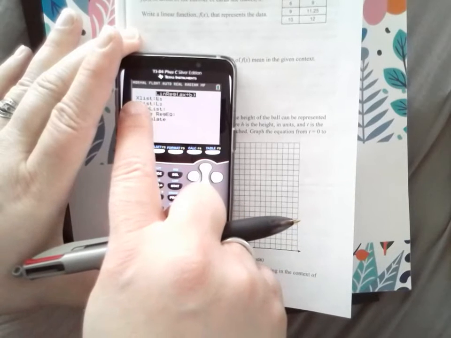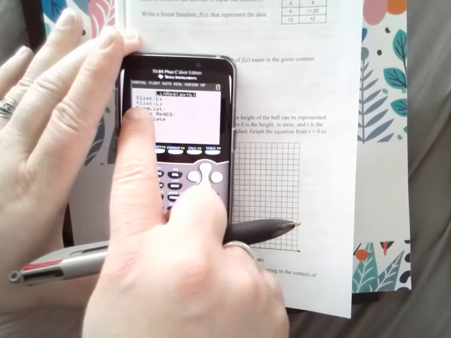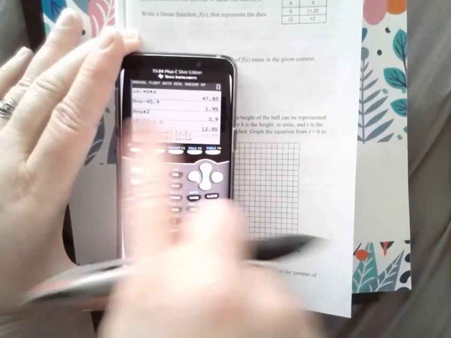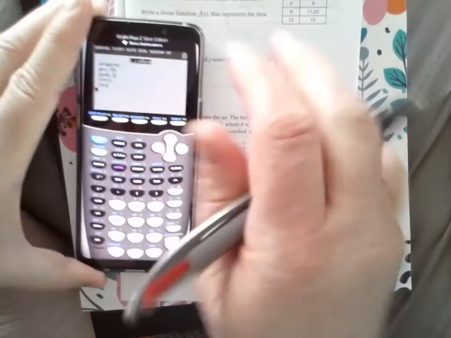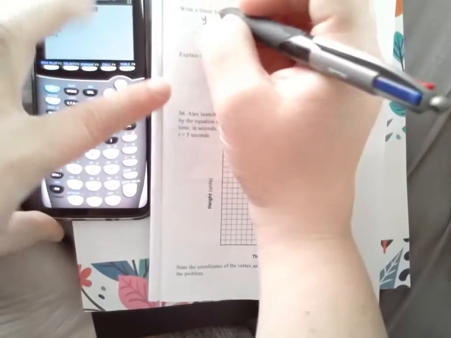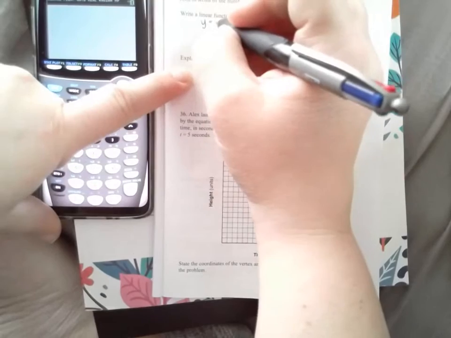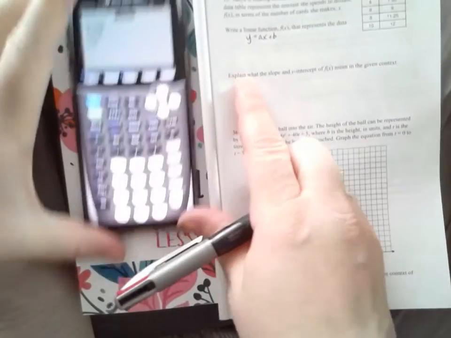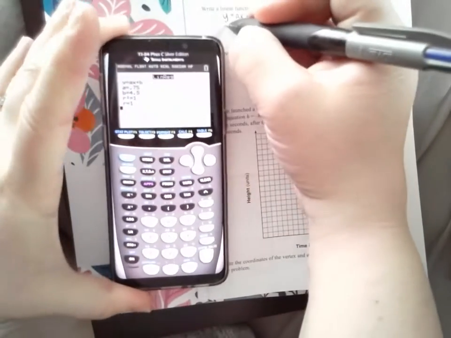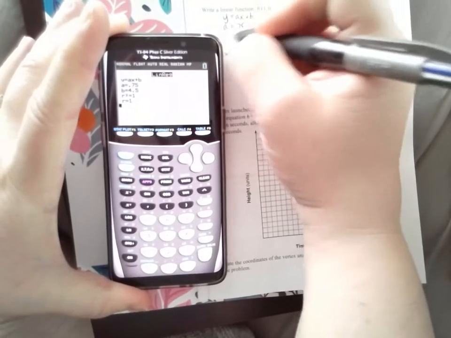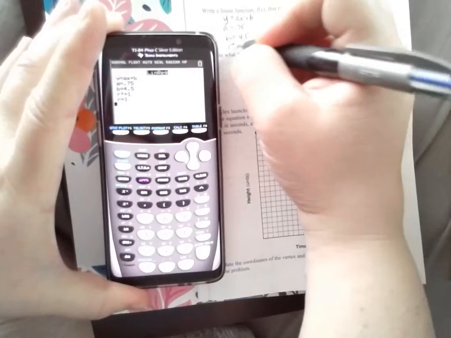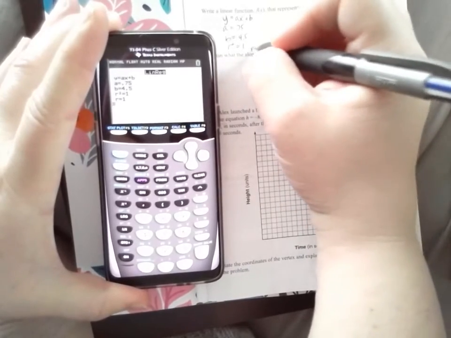L1, were those your x values? And the answer is yes. L2, yeah. You don't have to worry about the rest of this for this problem, so you can press Enter all the way down, and you're going to end up with this page. I'm going to write down exactly what I see. Y equals ax plus b. A is 0.75, b is 4.5, r squared is 1, and r is 1.